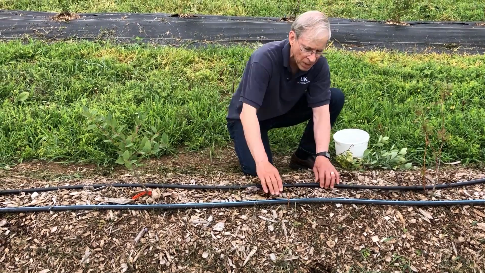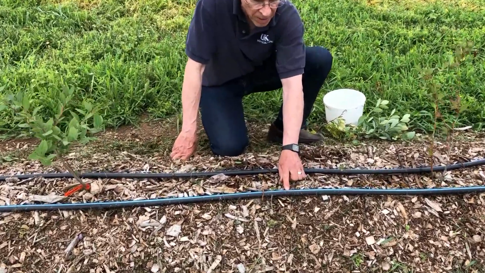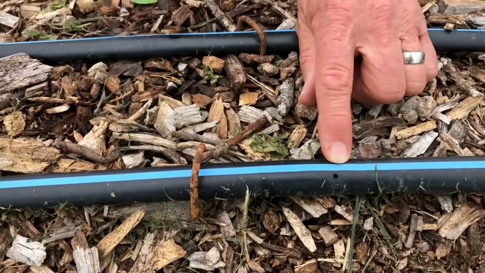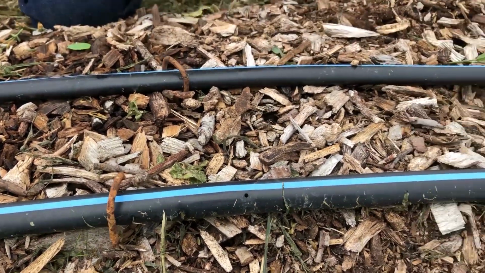We put 2 drip lines on top of here. These have emitters inserted into them, so we don't have emitters popping out. There's an emitter every 2 feet, so we've got an emitter close to each plant, and this puts water on both sides of the bed.